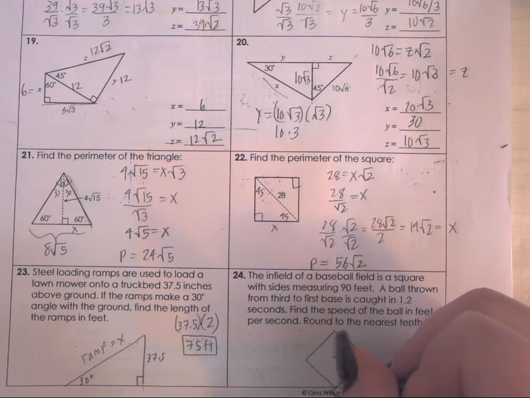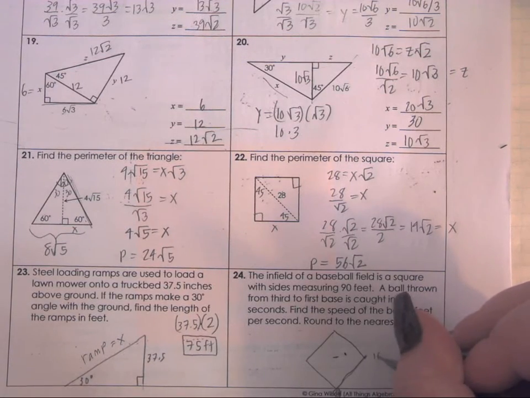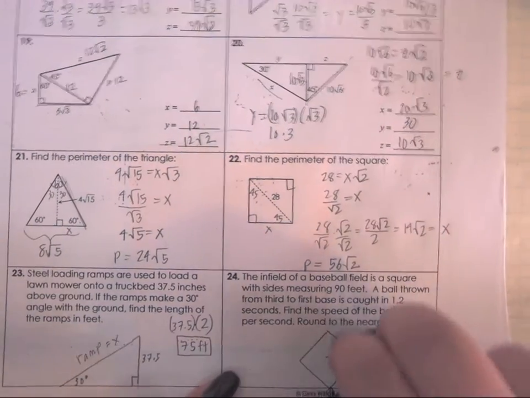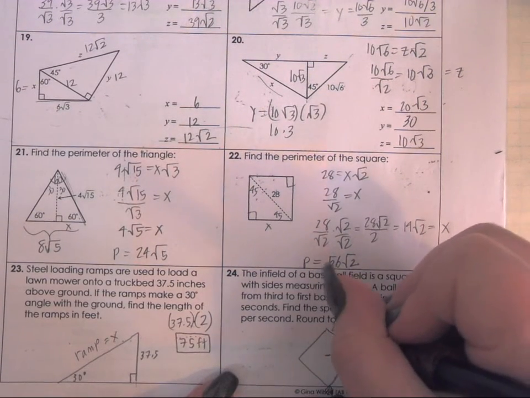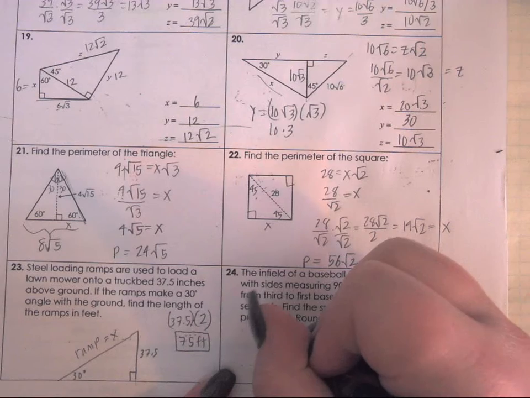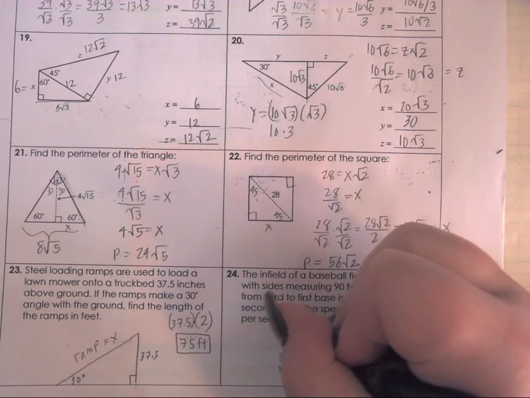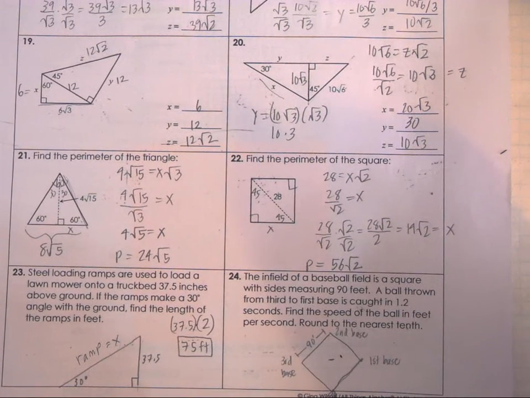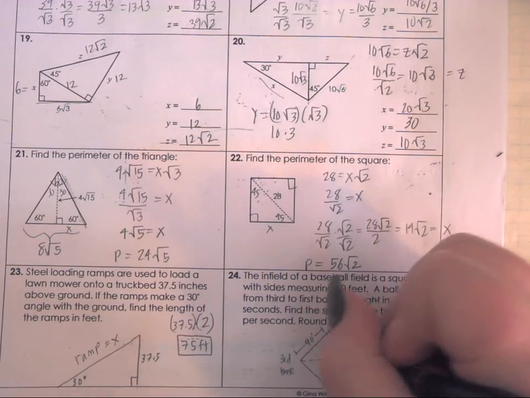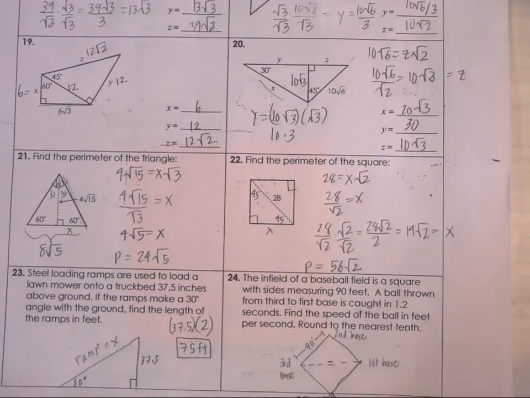Here's home plate. Then here's first base. And there's second base, and third base. And they said that the sides measure 90 feet. And it says a ball thrown from third to first, so here, is caught in 1.2 seconds.